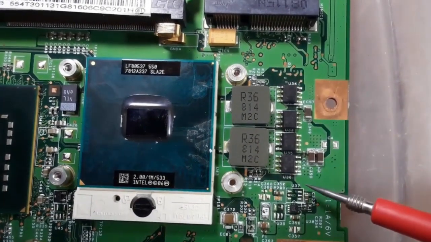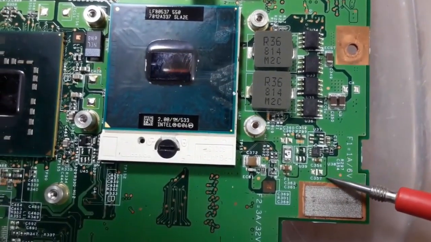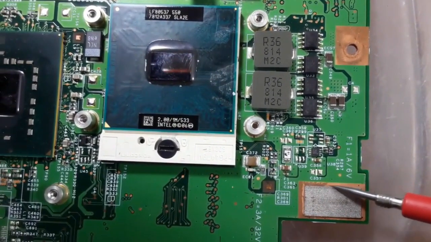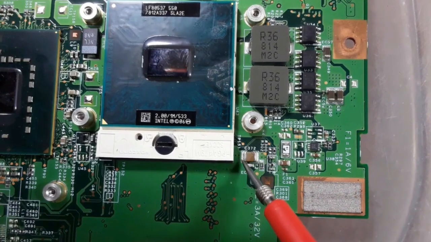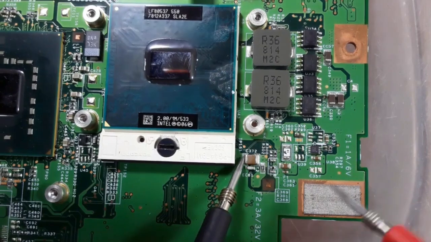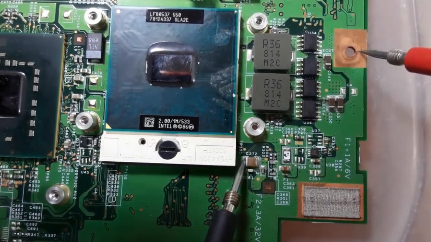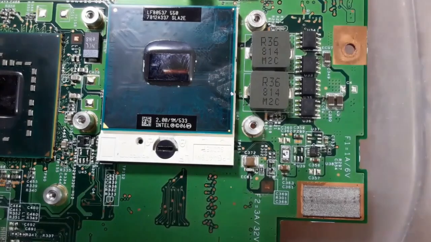Let's also follow this path. So this is the ground, it is connected to the ground here, and also goes where? It goes to this capacitor. Let's check this capacitor from here to ground, and also to here, the same.